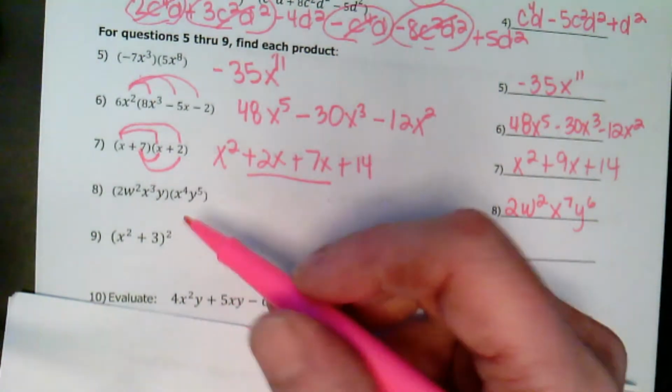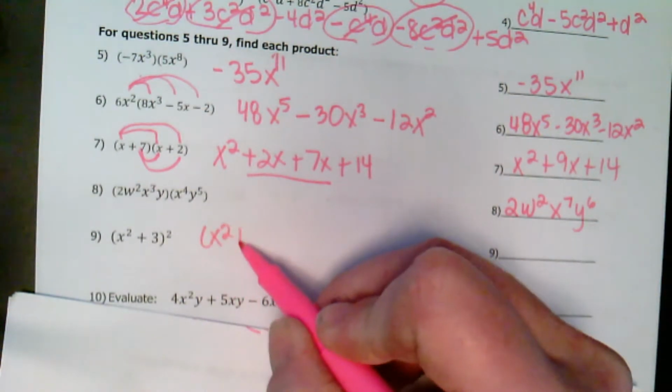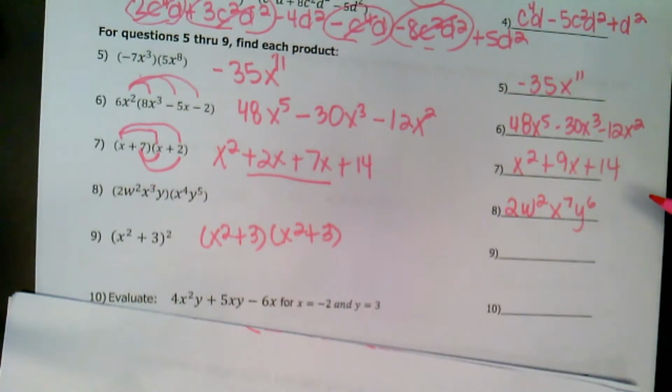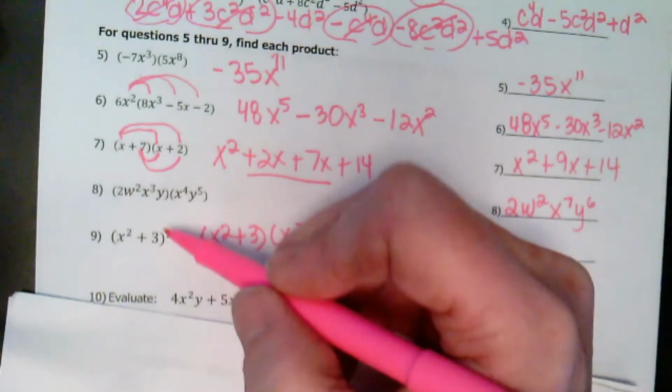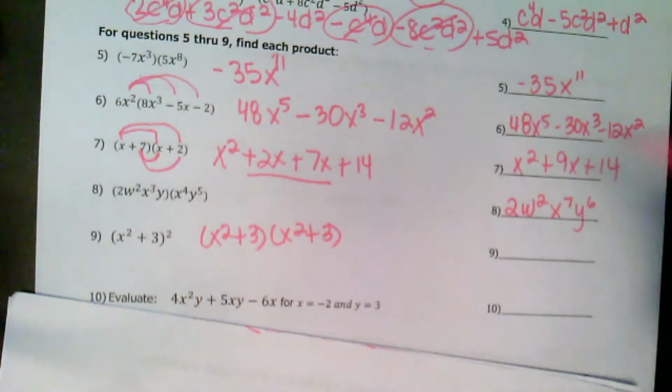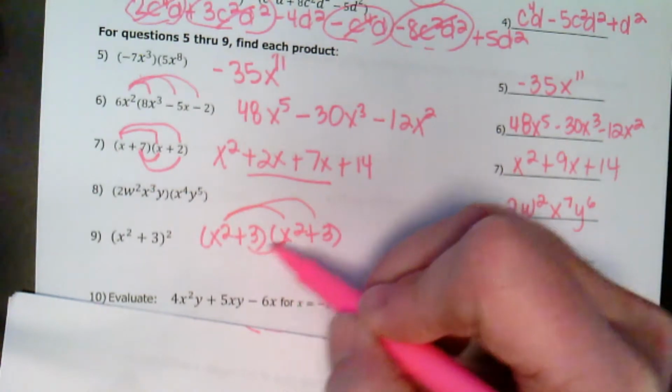Number 9, be careful on this. When you see a squared, it just means that is multiplied twice. So don't distribute your 2. When there's more than one term in the parentheses, you cannot distribute your 2. You have to FOIL it.